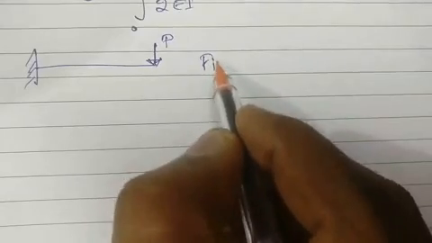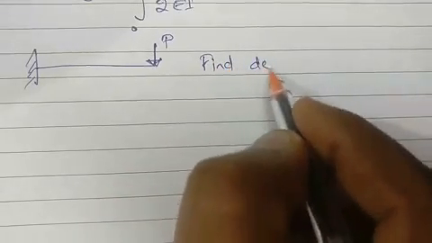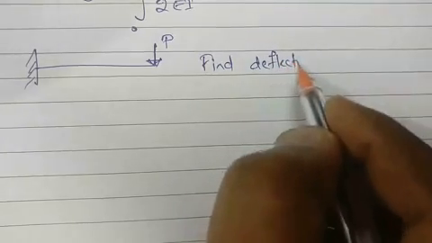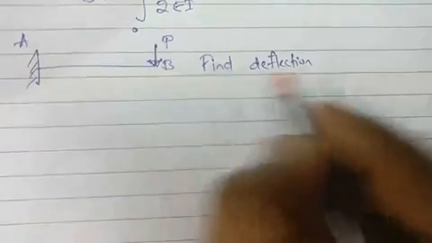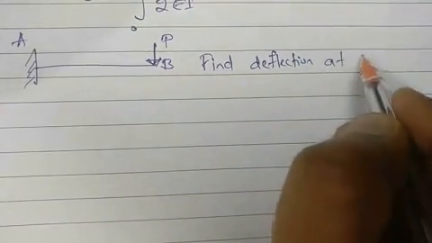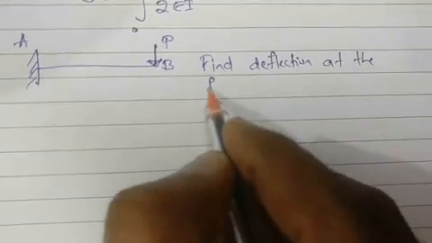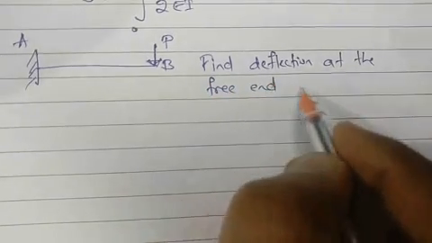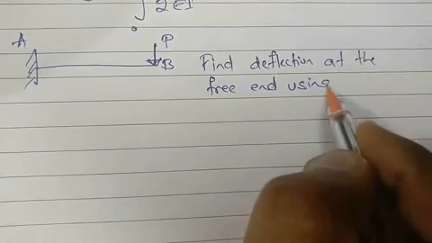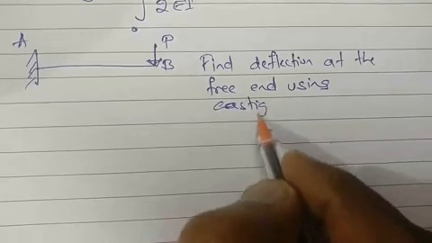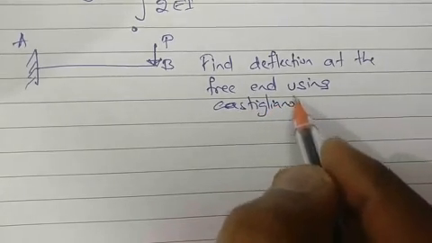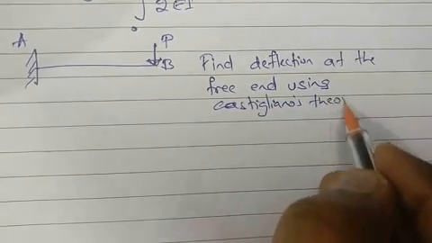P. Question is find deflection at the free end using Castigliano's theorem.